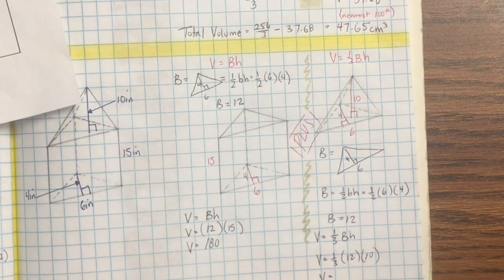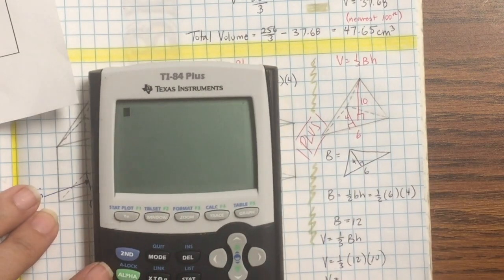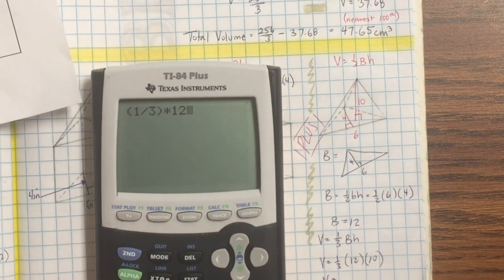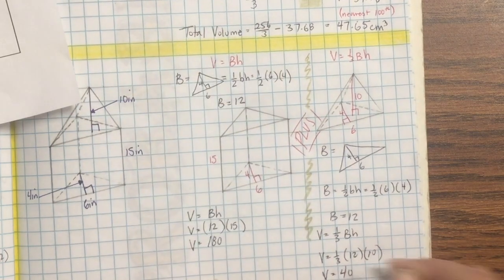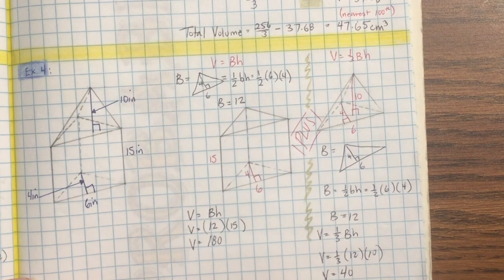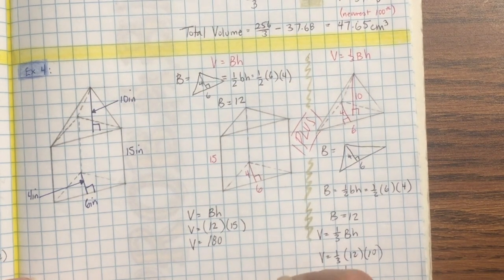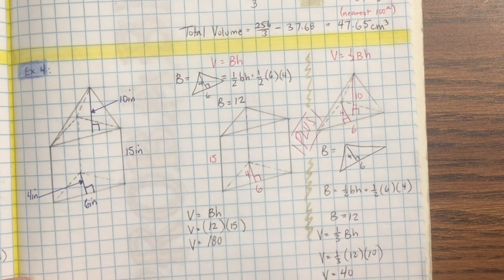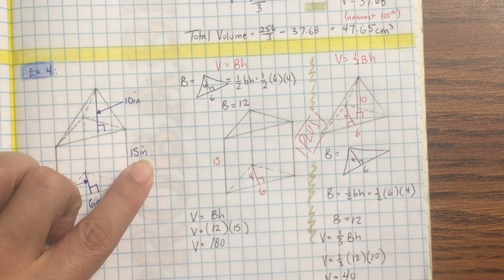As a listening check, color in the triangle all the way on the right hand side, the one on the bottom, the one to the right of the calculator on the bottom. So you get 40. And then to find the total volume, you're going to add these two shapes together because they're stacked on top of each other. So we're going to get total volume is 180 plus 40, which is 220 inches cubed.